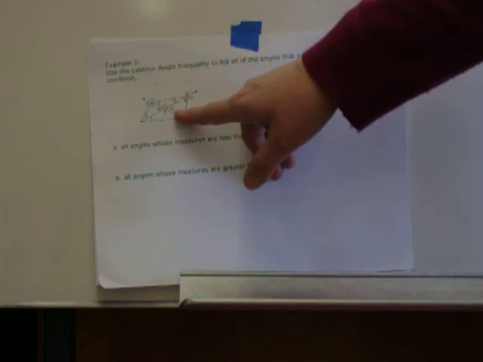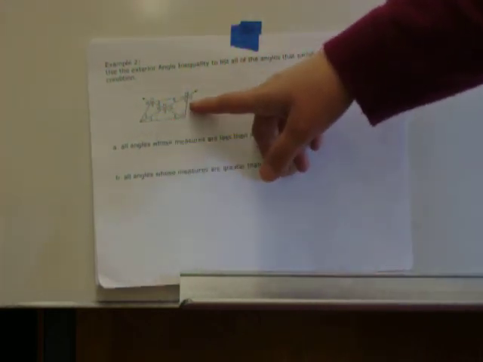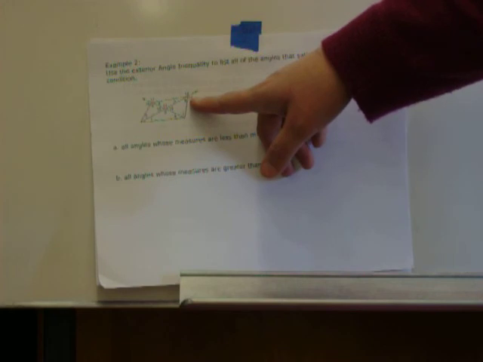So angle 10 is going to be bigger. So is 12. That also means that we have an exterior angle here of 16, and 15 over here, as well as 17.